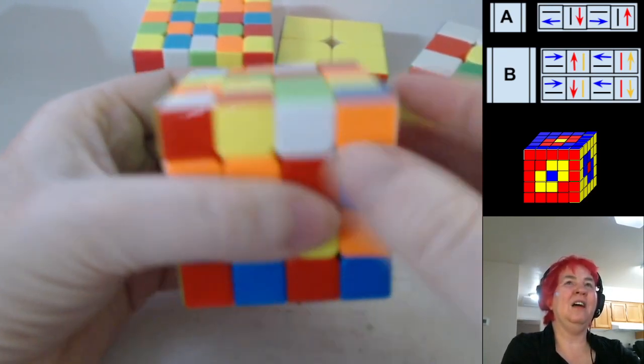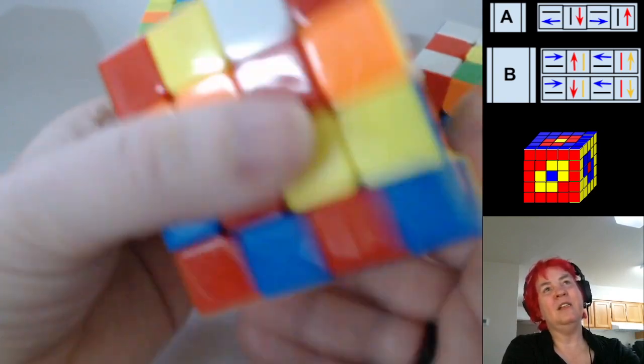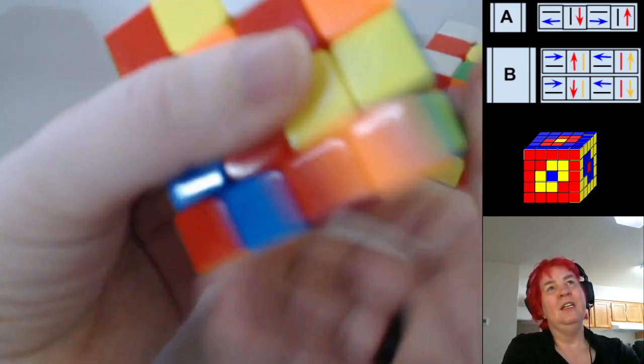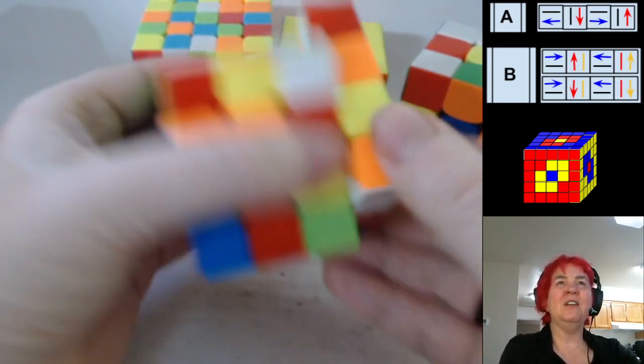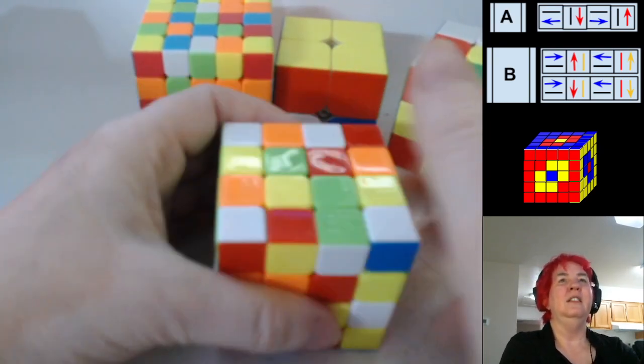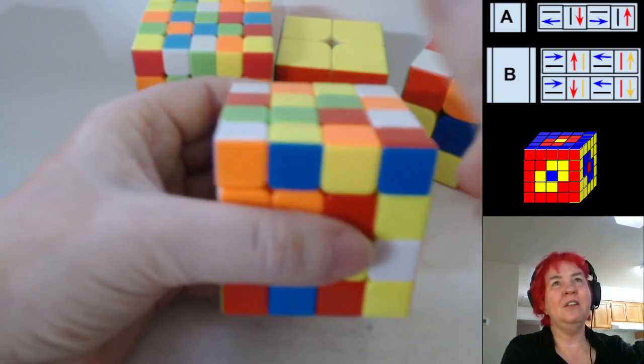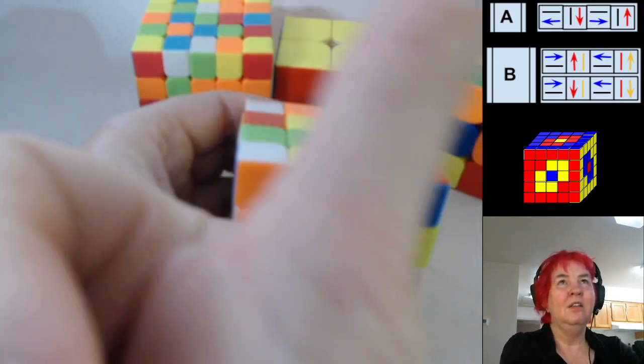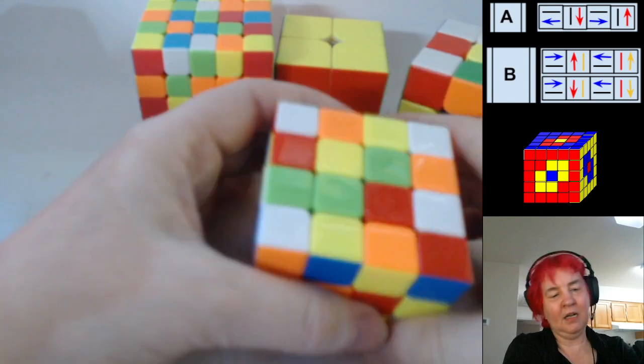As I said, this is not a speed solve method. This is not a fewest moves method. This is a, just tell me the secret. I don't really care how fast I am. I just want to know how to solve it. This is the secret. These two patterns are all you need. Formula A, Formula B, all you need.